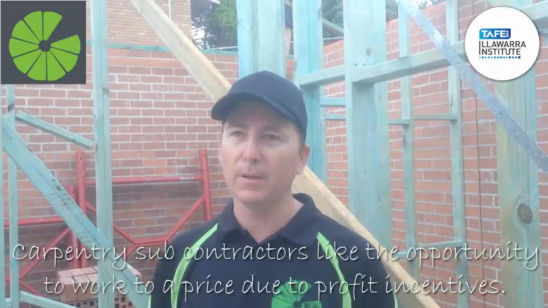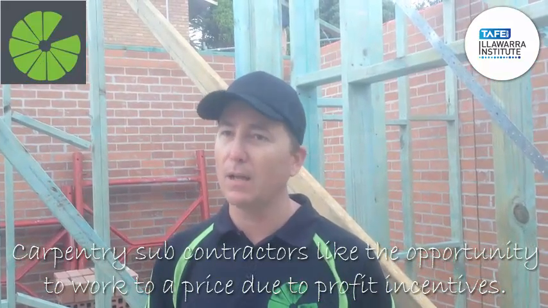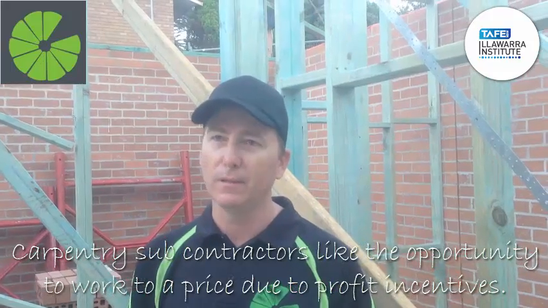And that does sort of take a few variables out for us. It's always more motivating for the carpenters too to have prices they're working to. They get stuck in and make a profit. Yeah, they tend to look if there's a bit of a carrot there for them. They tend to work harder and faster, and that's great for them and for us.